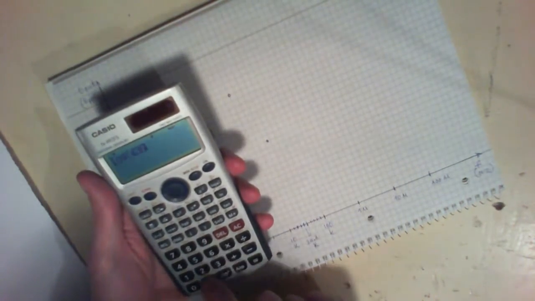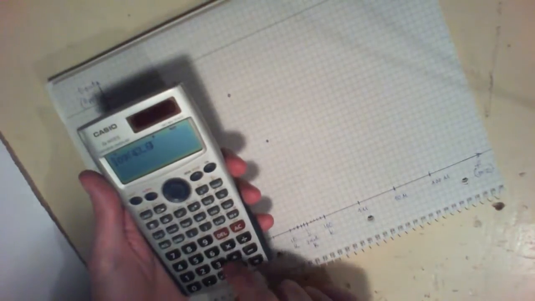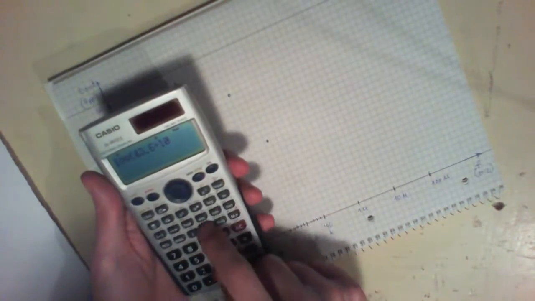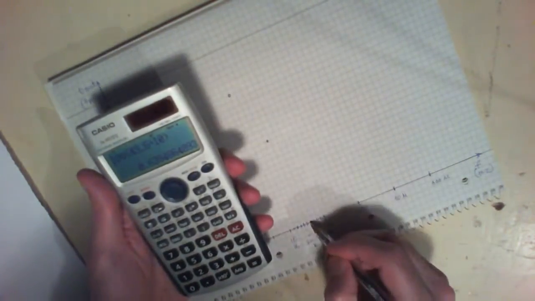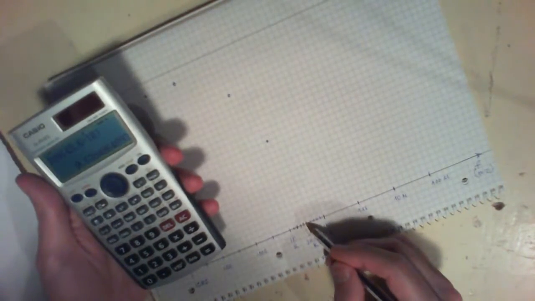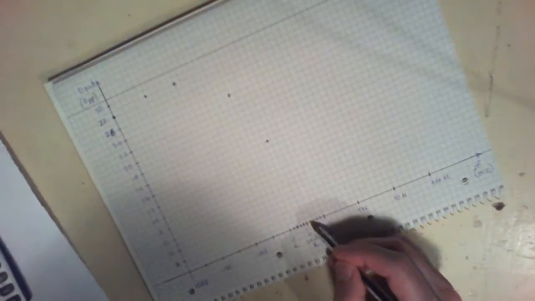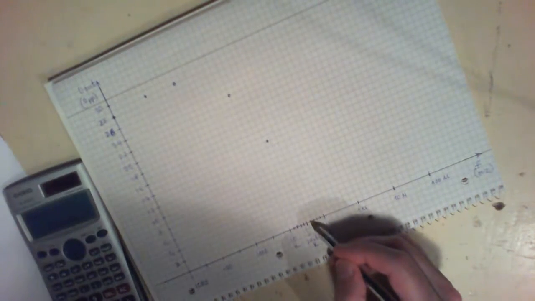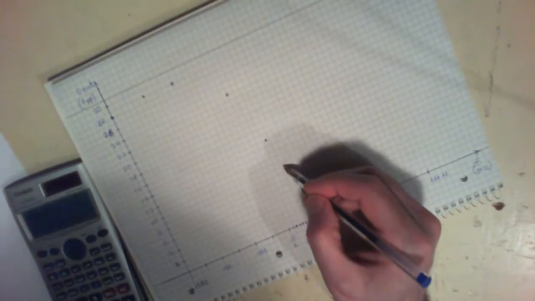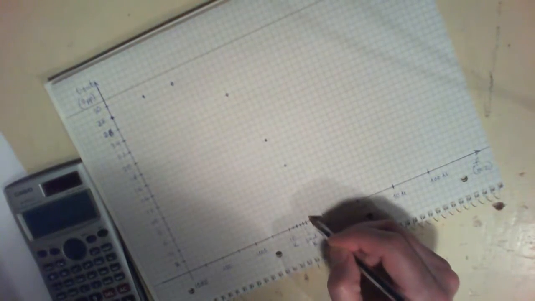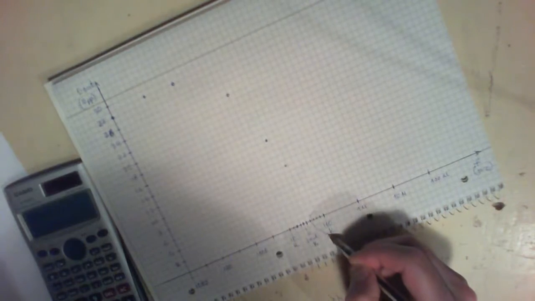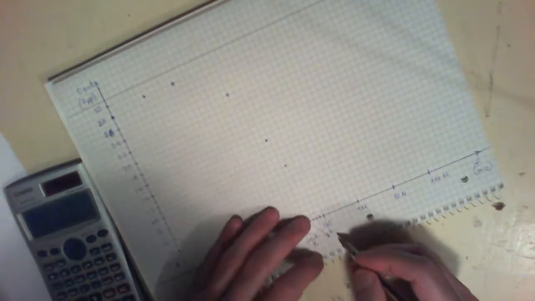So that's 43.6 divided by 10, and you take the log of that, and it's going to be 0.6 units. So this is 0.5, so this is 0.6, and at that output you are at 10 volts. So 10 volts would be right over here. So this point over here is actually 43.6.